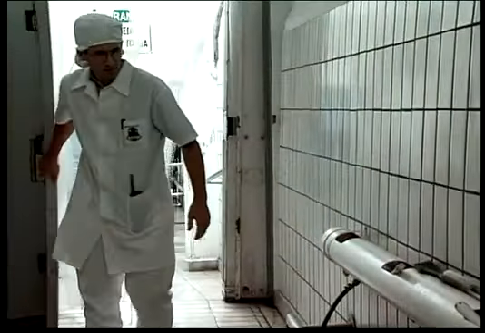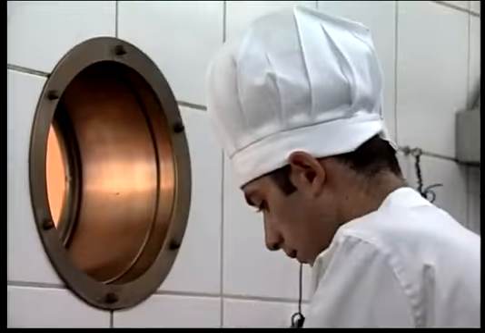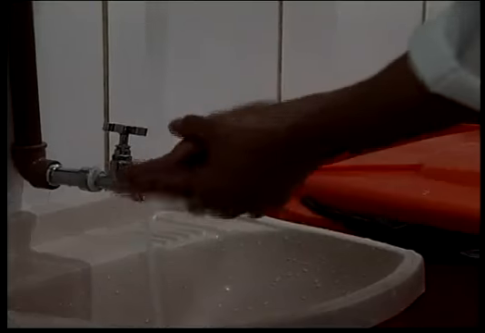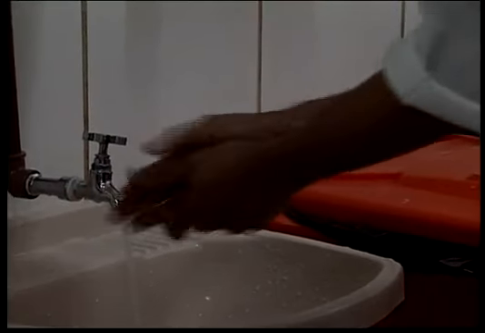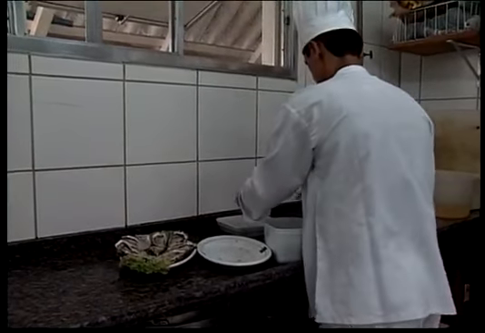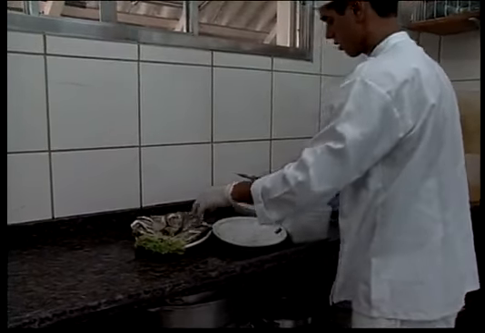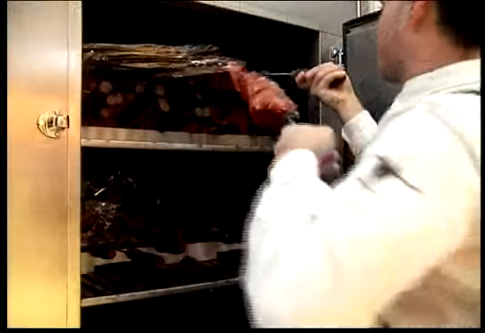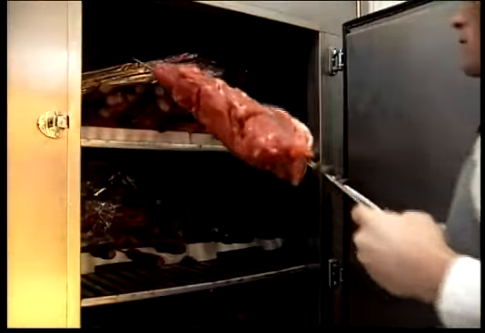Access to processing areas must be restricted and controlled. Employees must wear clean uniforms, including shoes, and must wash their hands before entering these areas. Surfaces, tools, equipment, accessories, and furniture must be thoroughly cleaned and disinfected after contact with raw foods, especially those of animal origin.